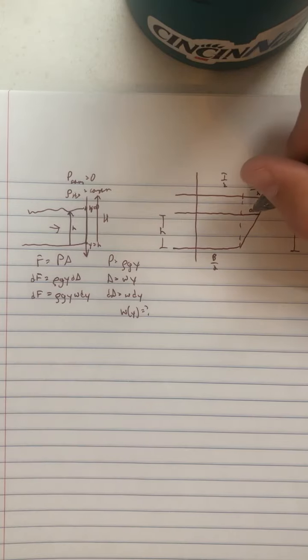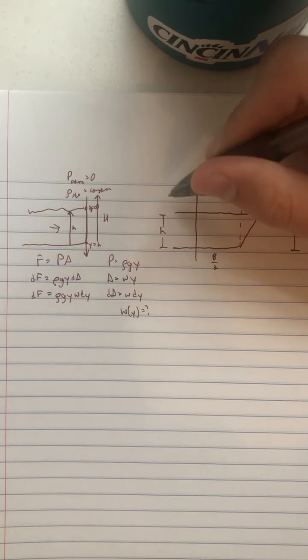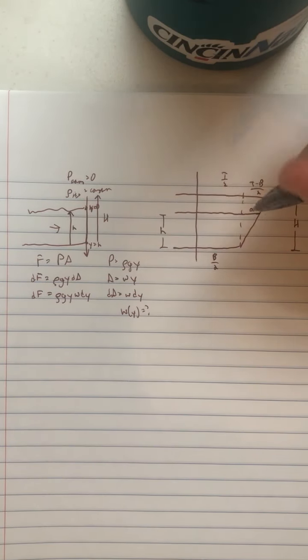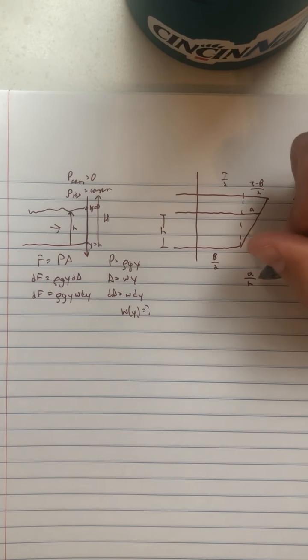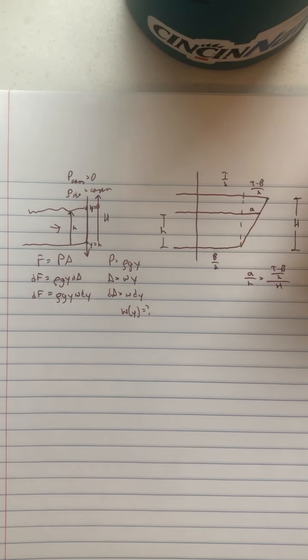Now let's solve for this length right here, which is a. This will help us get something later on. With similar triangles, we could say a over little h is equal to t minus b over 2 over big H.